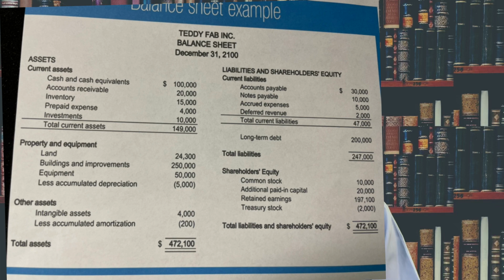On the left is always the assets. Assets are what the company owns. Current assets would be cash, and then accounts receivable, what other companies owe you, and then inventory, what you use to make product. And if we're looking at long-term assets, they'd be like property, equipment, or investments.